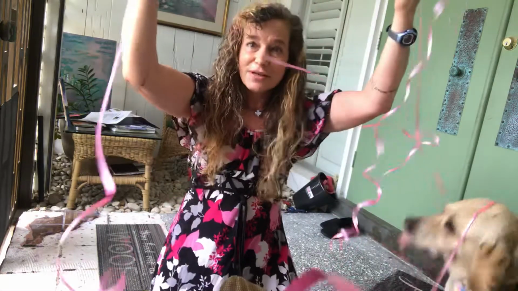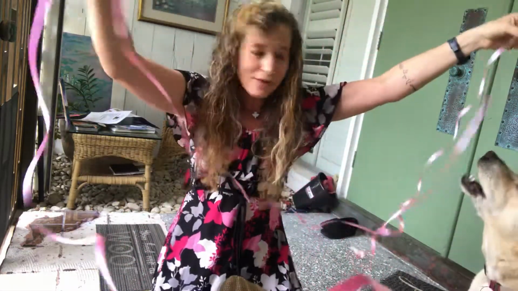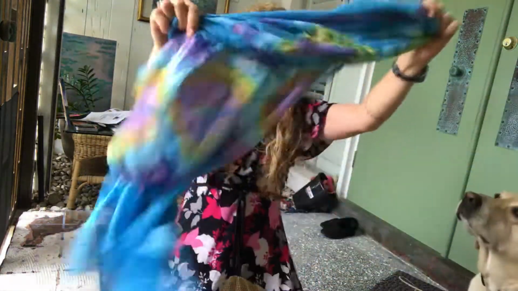Alright, so you don't have strings. You don't want to do anything with strings where they're dangling and you have dimension. Then you can use fabric. So we're getting creative with creative photography.